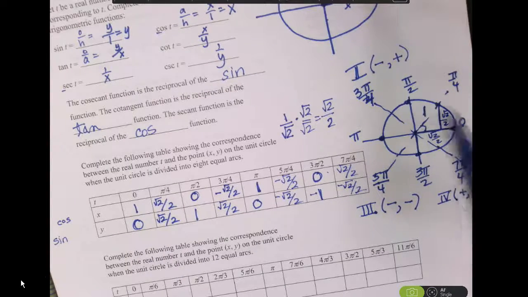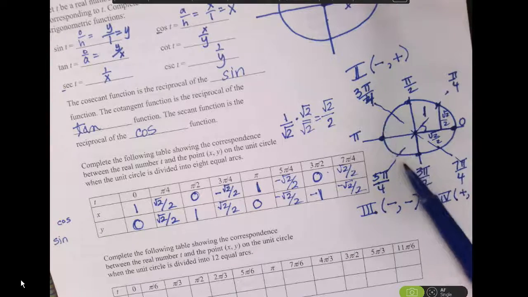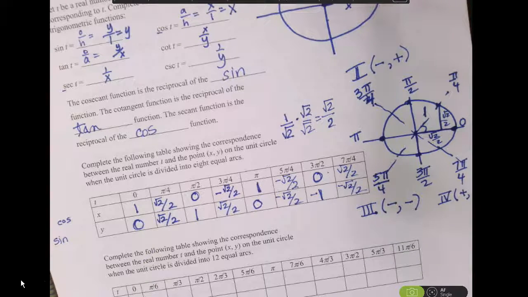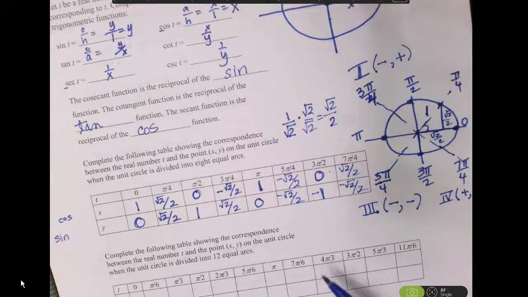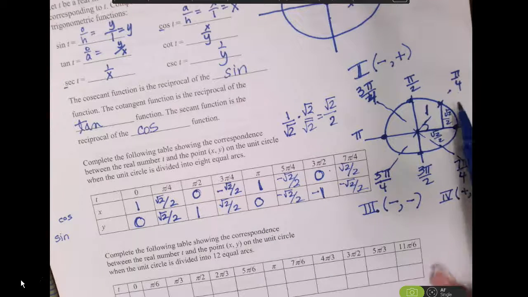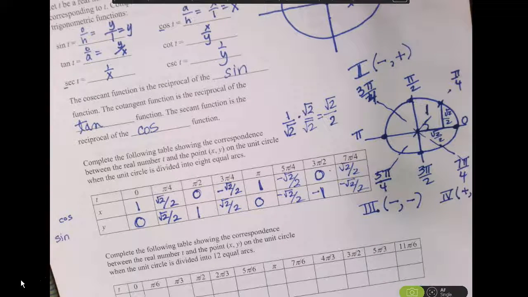As we go around the unit circle, the values don't change, but the signs change based on which quadrant we're in. So now I want to complete this table showing more angles than just the 45s, or the pi over 4s. Now I'm interested in the pi over 6s, pi over 3s. Basically what I'm doing is, in this chart, I'm giving all of the angles for my 30, 60, 90 triangles.